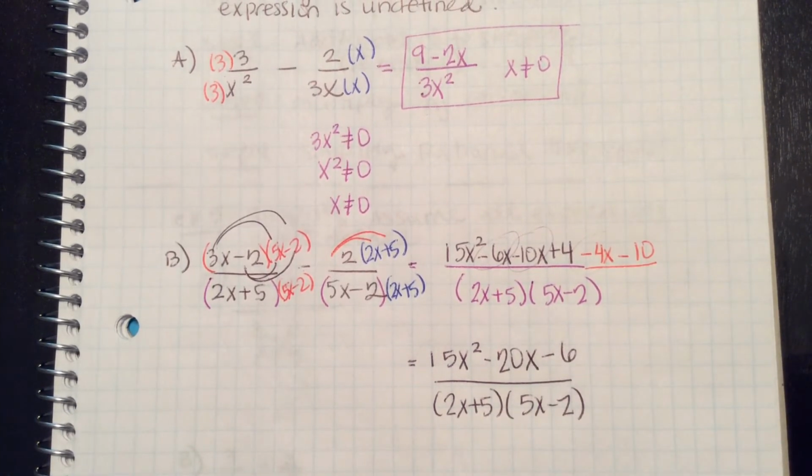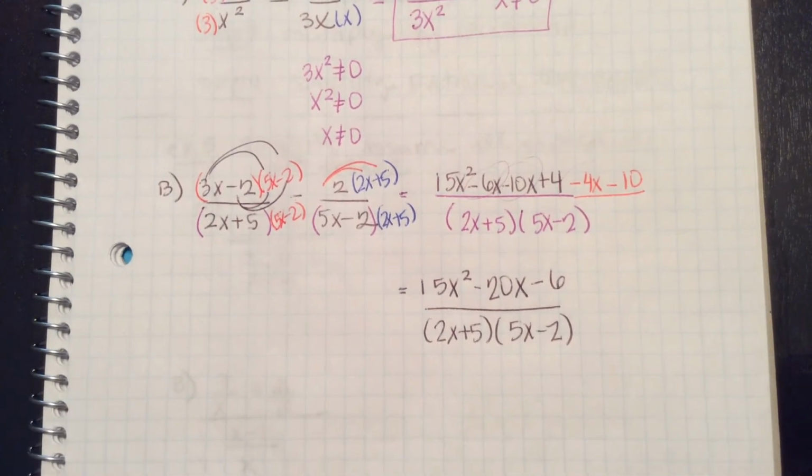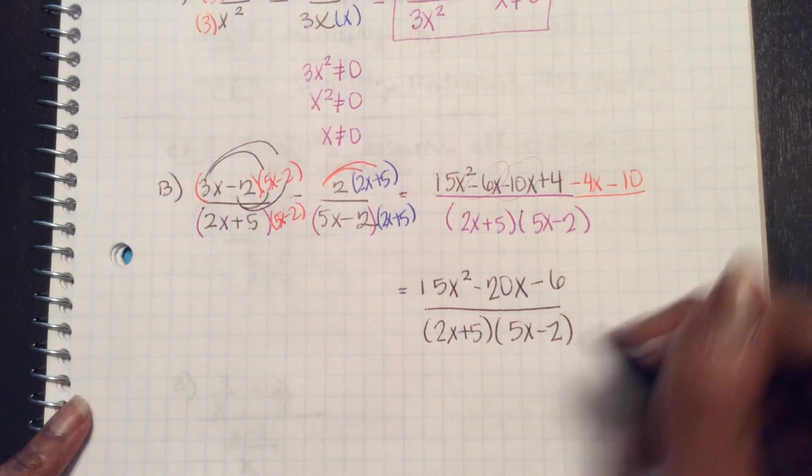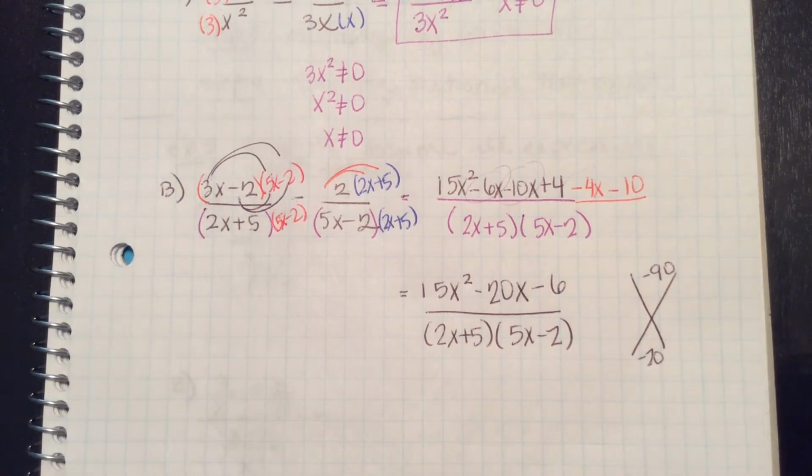So now to simplify this rational expression, I need to see if I can factor this numerator. So let's see, is there a GCF? No GCF. 15 times negative 6 is negative 90. Negative 20, two numbers that multiply to make negative 90 yet add to make negative 20.